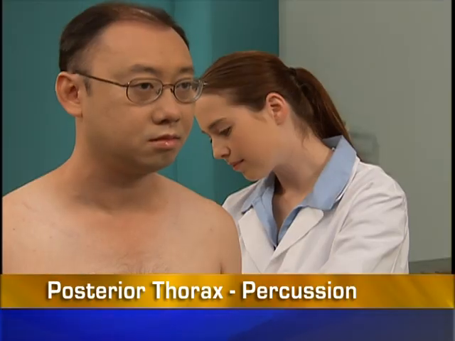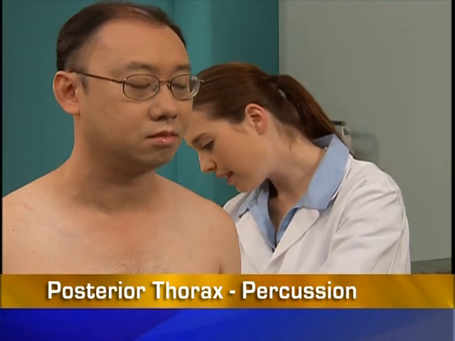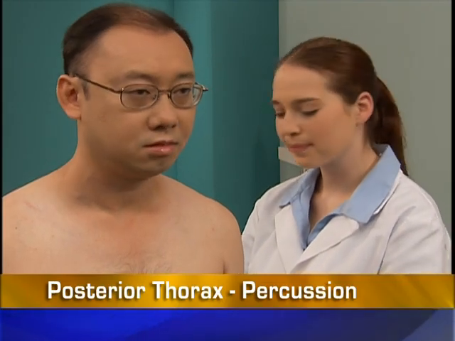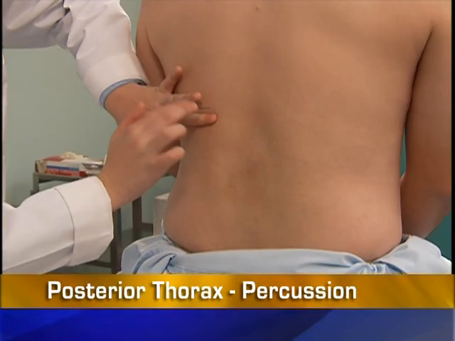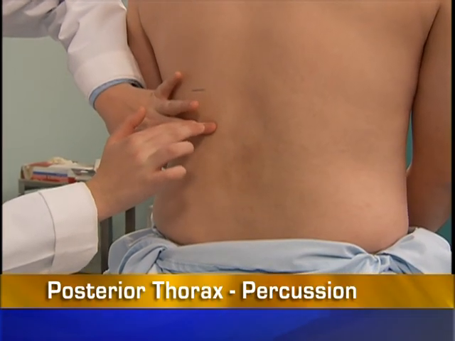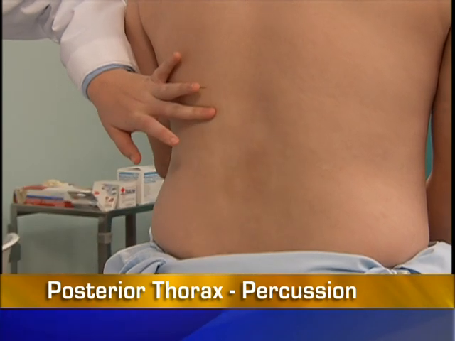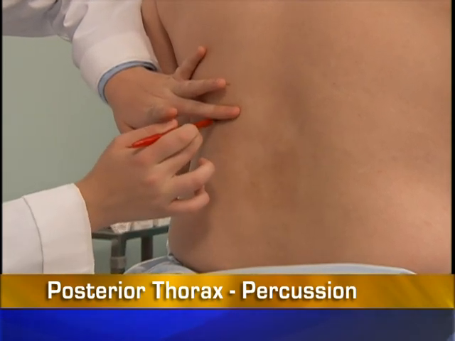Next, ask the person to take a deep breath and hold it. Now take a deep breath and hold it. Good. Then percuss down from your first mark. At the point where the sound changes from resonance to dullness, make another mark.